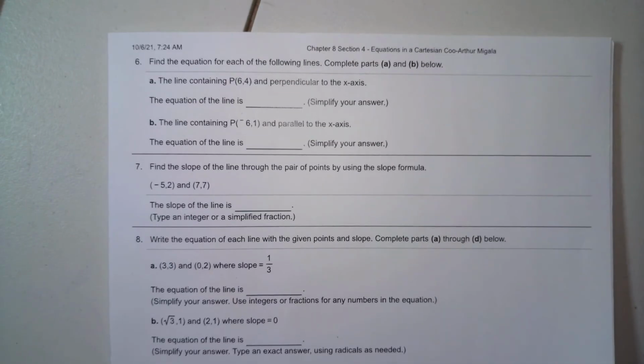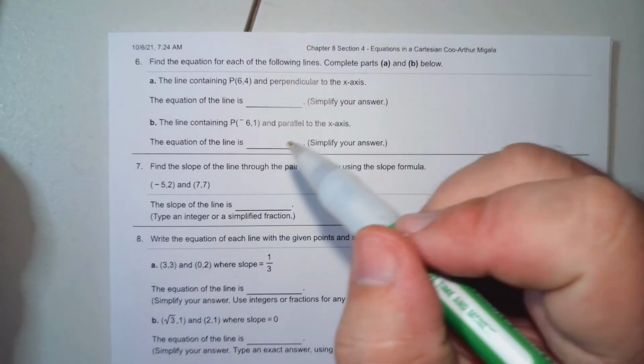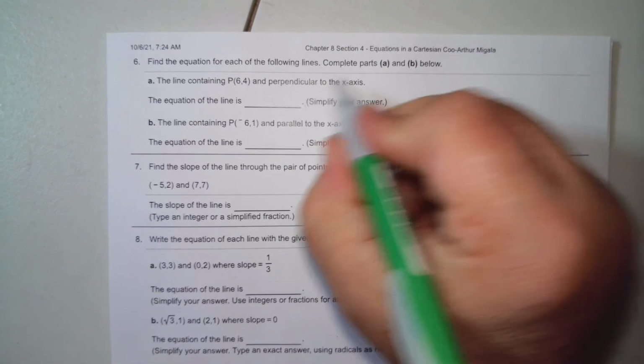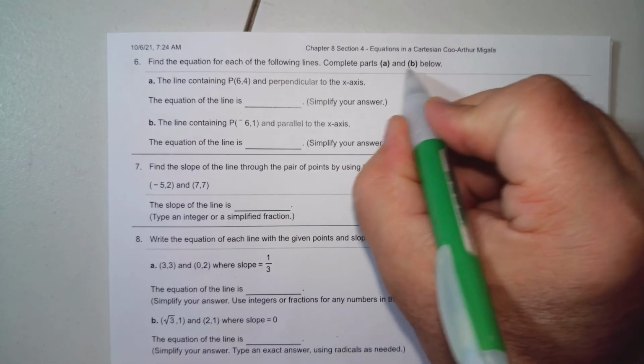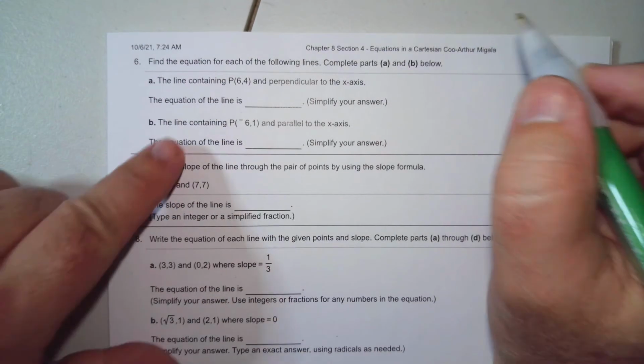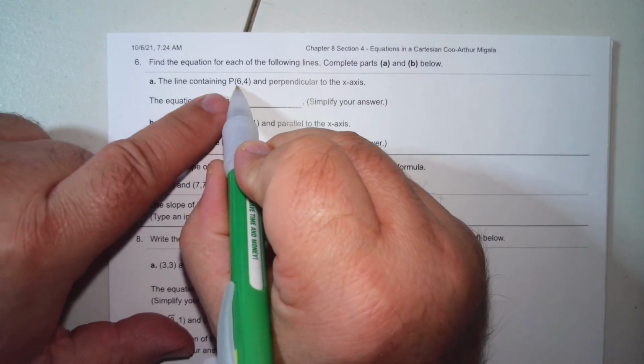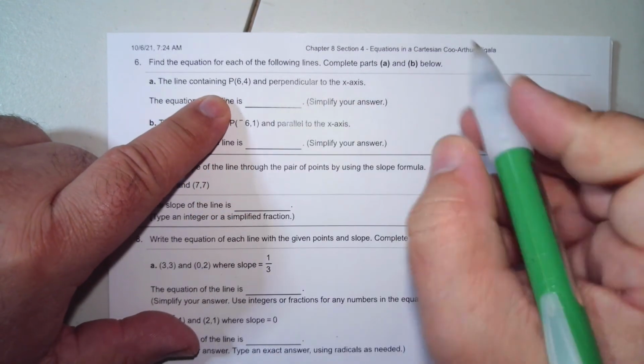Okay, number 6. Find the equation of each of the following lines. Complete parts A and B below. Find the line containing point (0, 6) and perpendicular to the x-axis.